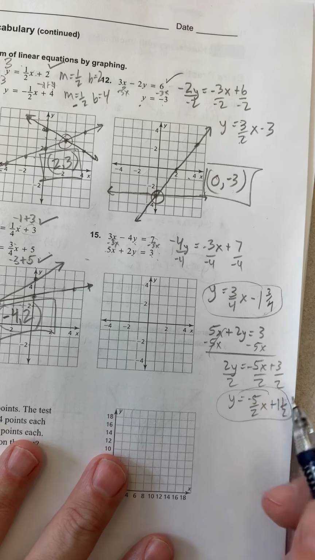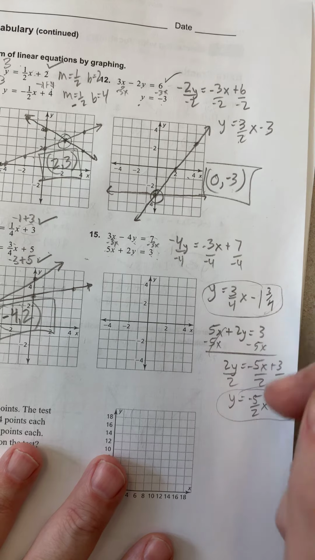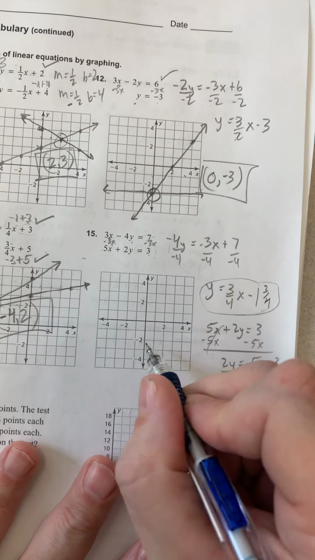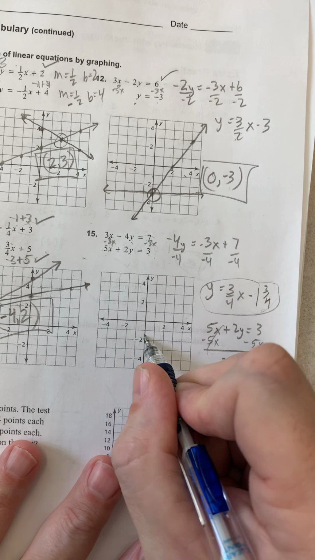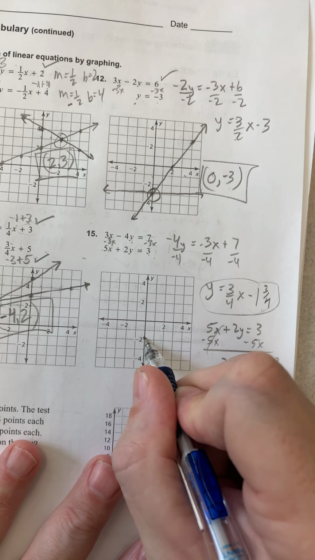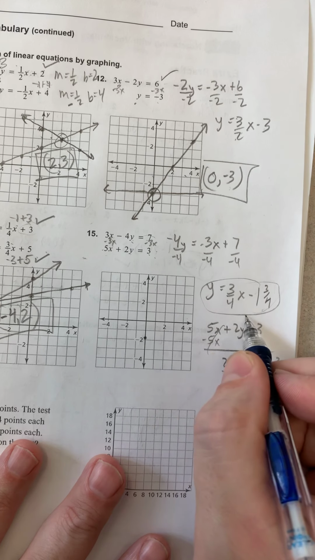This is what I'm looking to graph. Negative 1 3/4. That's almost to negative 2 right there, right? This would be halfway. That's halfway again. And now I have to go up 3 and over 4.